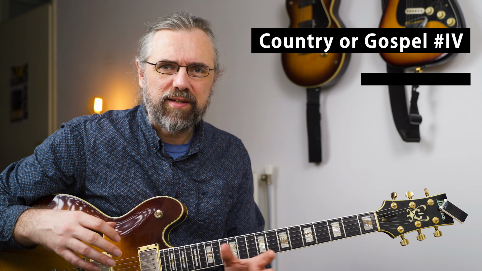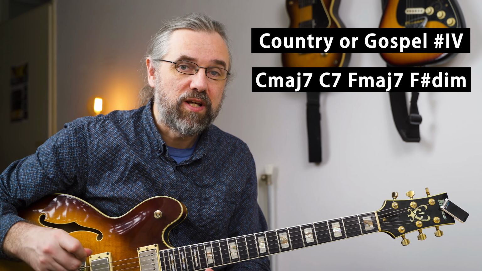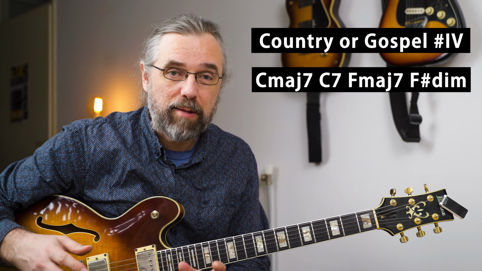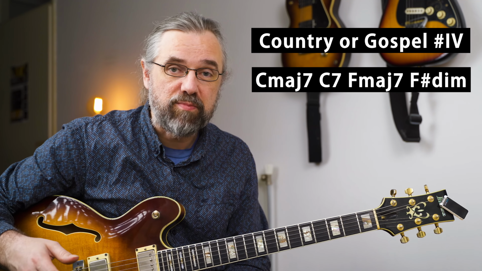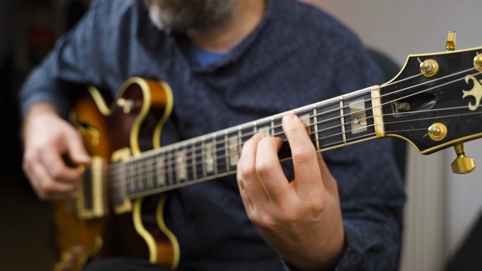This is really just a basic C, C7, F to F sharp diminished gospel or country progression that you find everywhere. Here I have a C in the bass, and that makes it a little bit different or a little bit less obvious, but it still works. And it's also a great example of what you can learn from checking out songs like St. Thomas or Rhythm Changes. The next one is a little bit more dark and a little bit more spicy, but really sounds great.